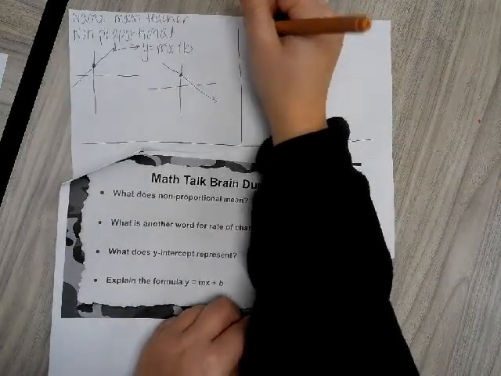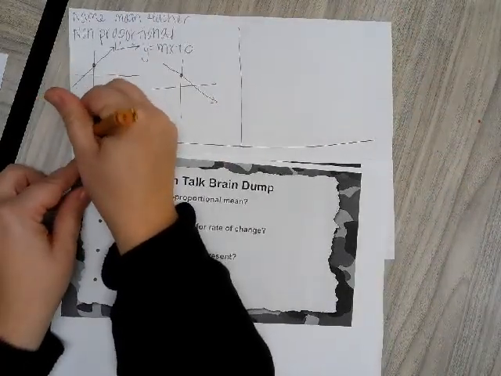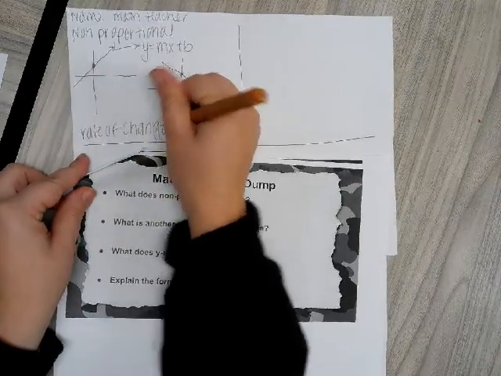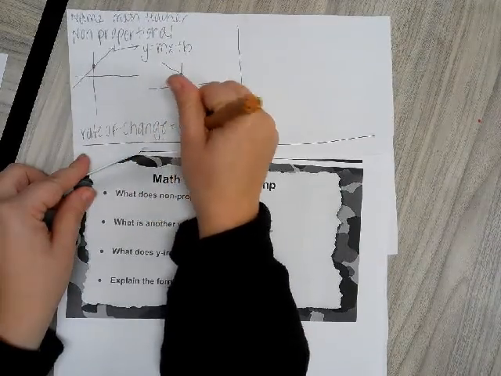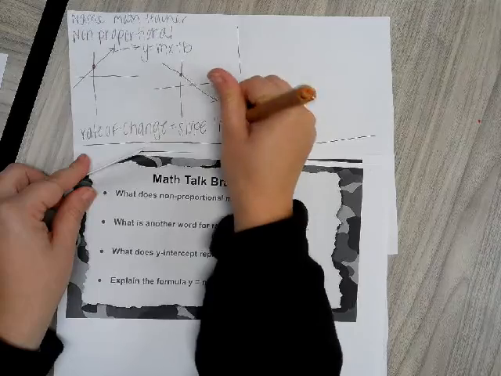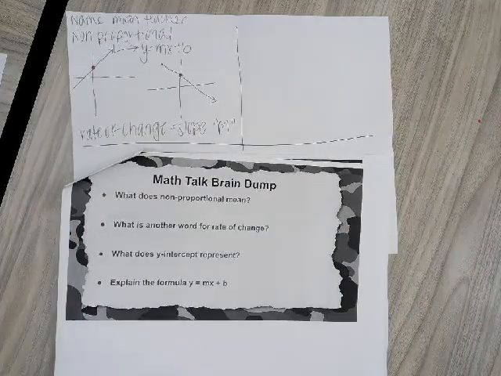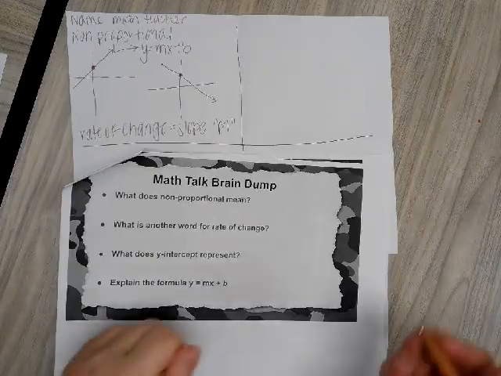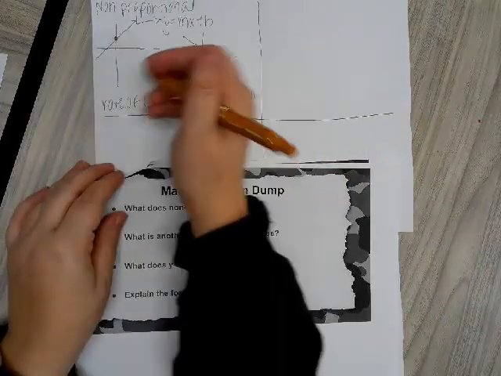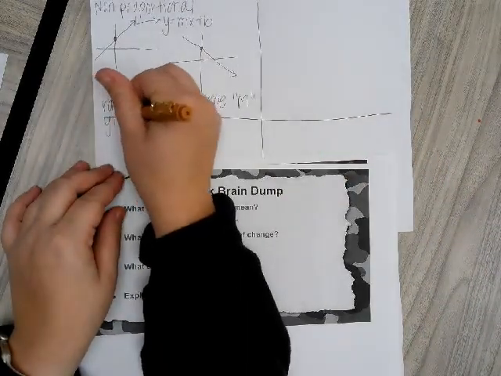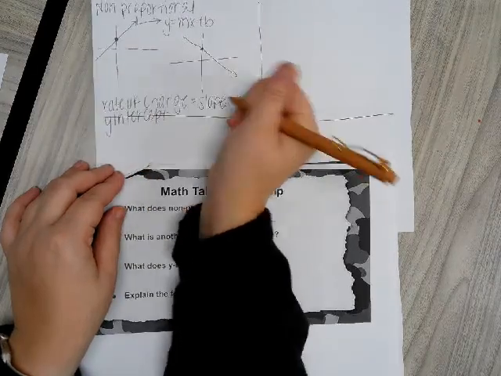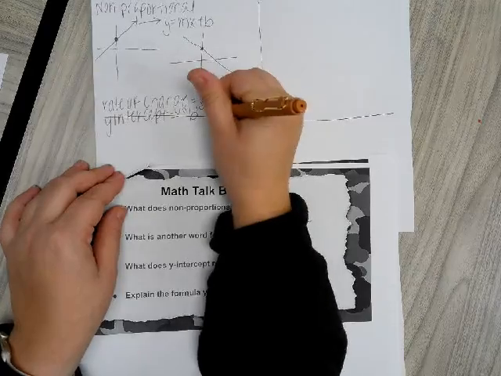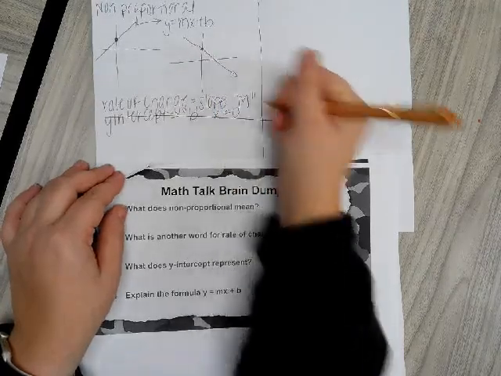Speaking of slope, that's another word for rate of change. Remember, the letter that means slope is your M. And then if I have the y-intercept, that's your B. So remember, that's when x equals 0.